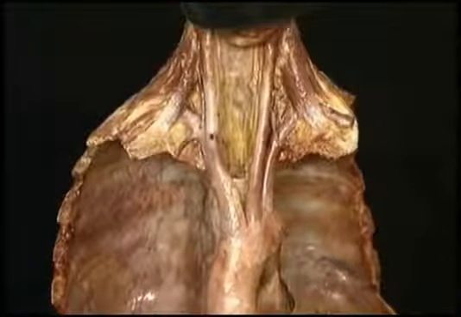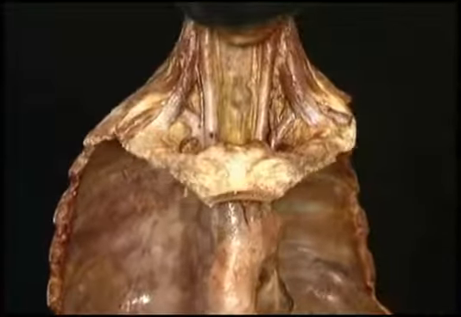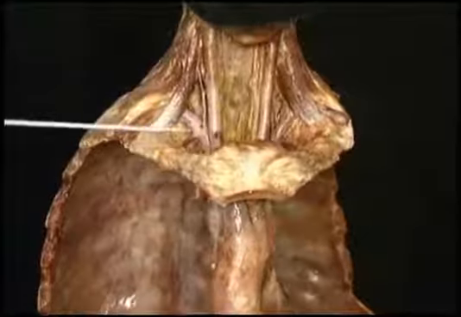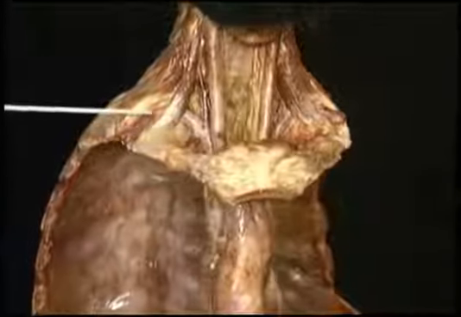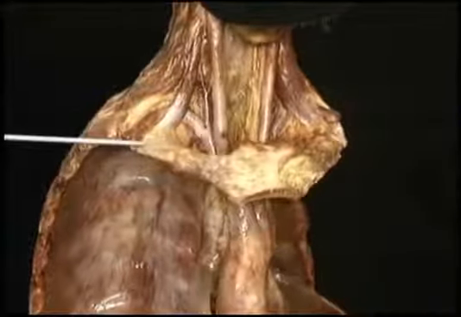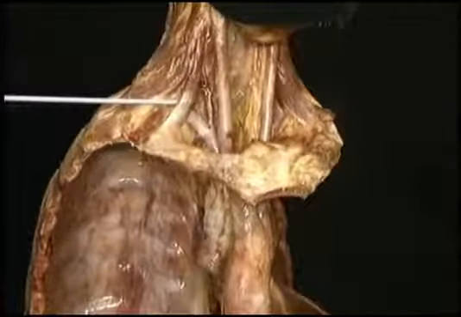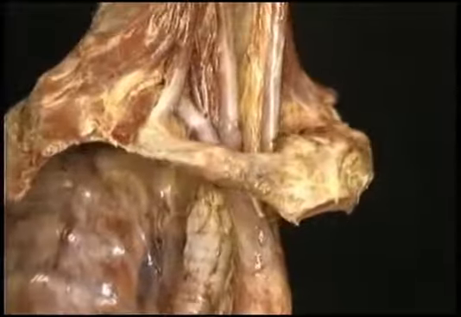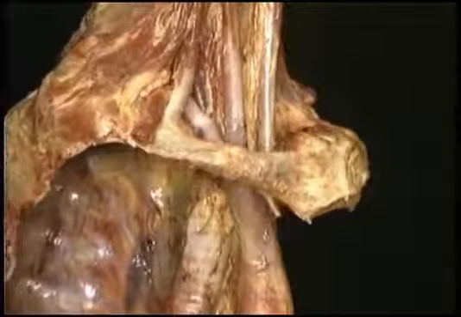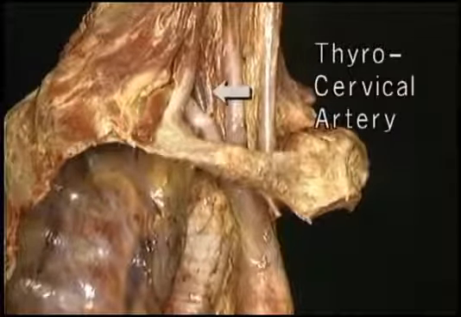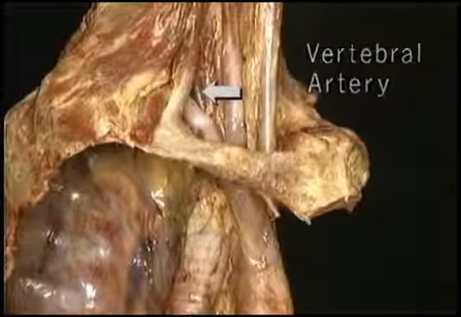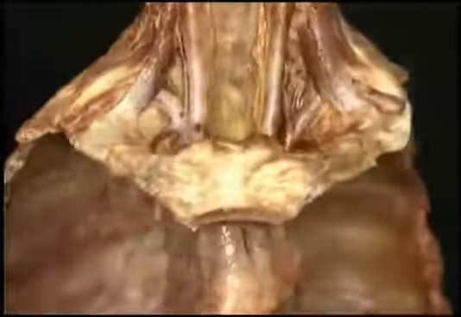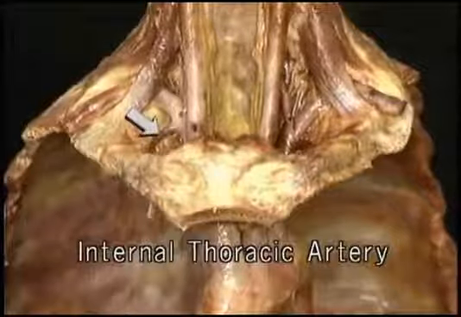To look at it, we'll put the first rib and the manubrium back in place. The subclavian artery arches over the upper surface of the first rib, passing behind the anterior scalene muscle. Before passing behind the anterior scalene, it gives up these branches: the thyrocervical, the vertebral, and this one, the internal thoracic.